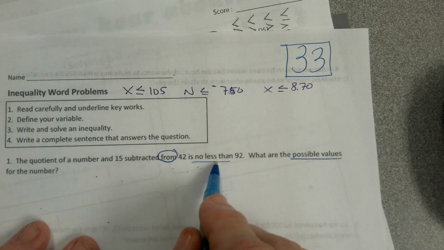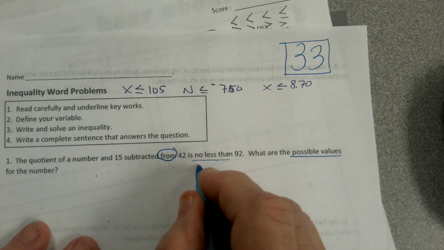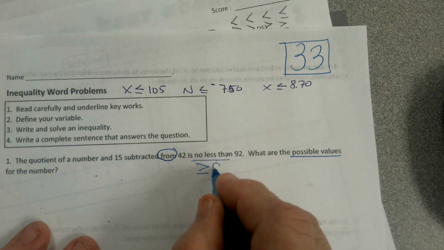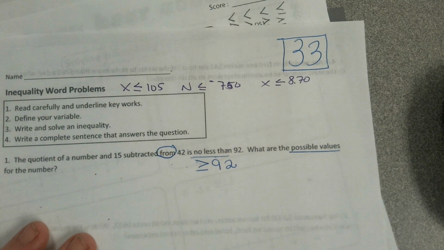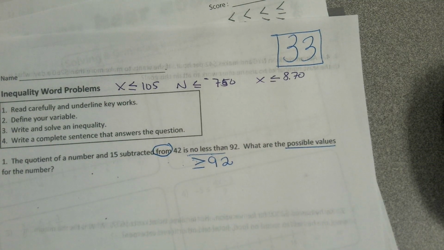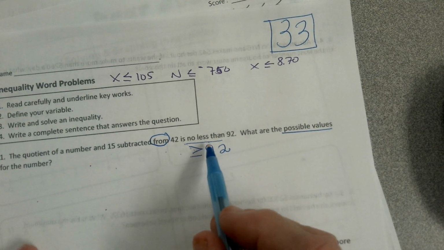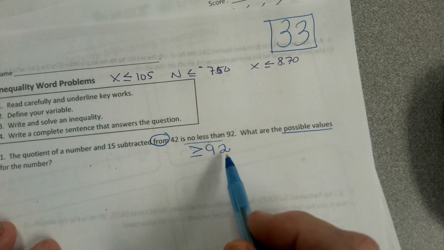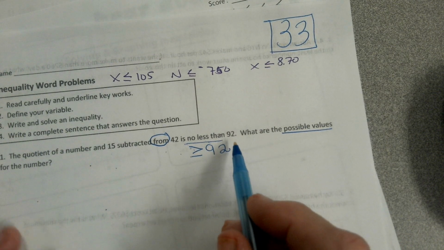So it's no less than. It can't be 80, but I know it's going to be greater than or equal to 92. Like, you can be 92 and older to get in the nursing home. Yes. You can be 100. You can't be, 80 is a youngster. You have to be like 100.